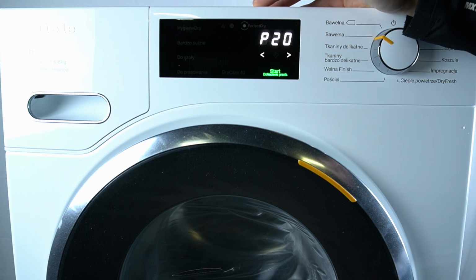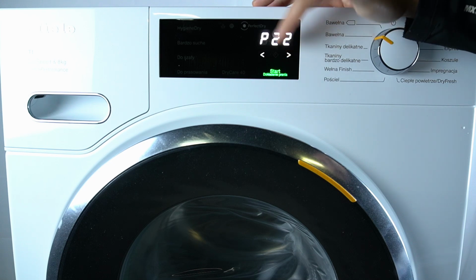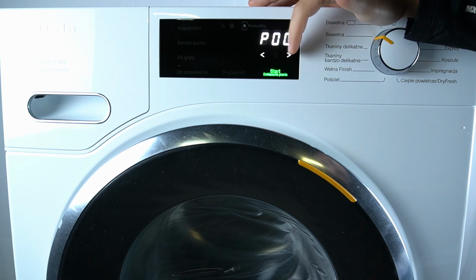The P20 it's an air duct indication. P22 it's a dimming of the LED lights. And P00 it's a fabric mode.